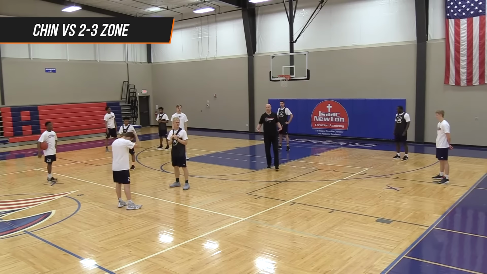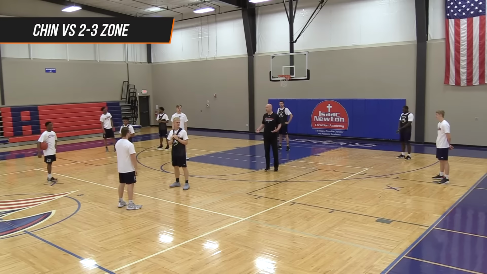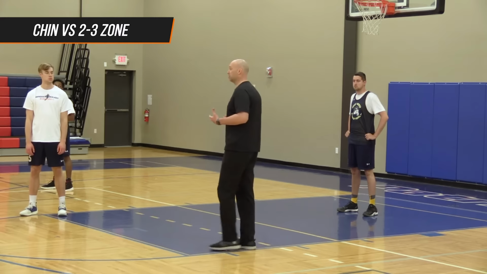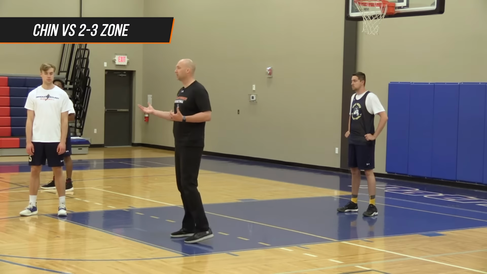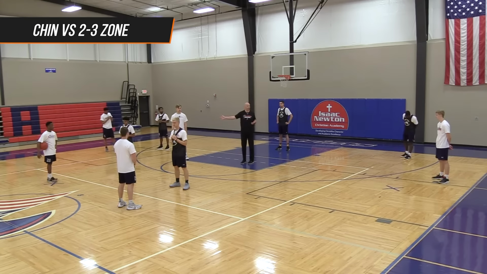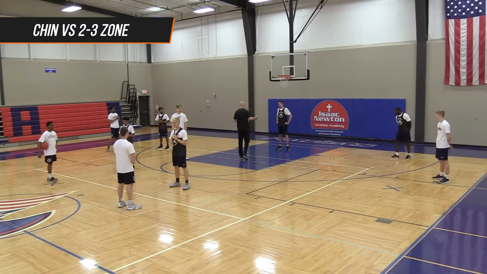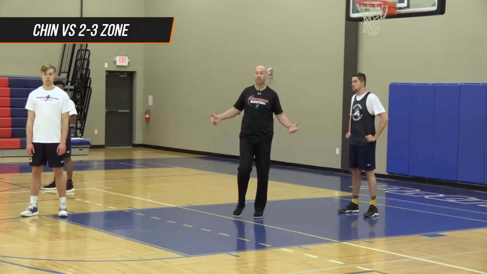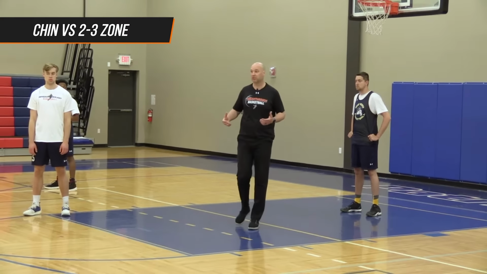Okay, so using chin against the zone is something that we will try to do. Obviously, you're not necessarily getting your flare screens. You're getting some different looks. We will have our post players still set this back screen just to kind of engage this guard up top, and to get this cutter, you're going to make this middle guy have to think about this guard cutting through. But once again, we are trying to create overload situations.